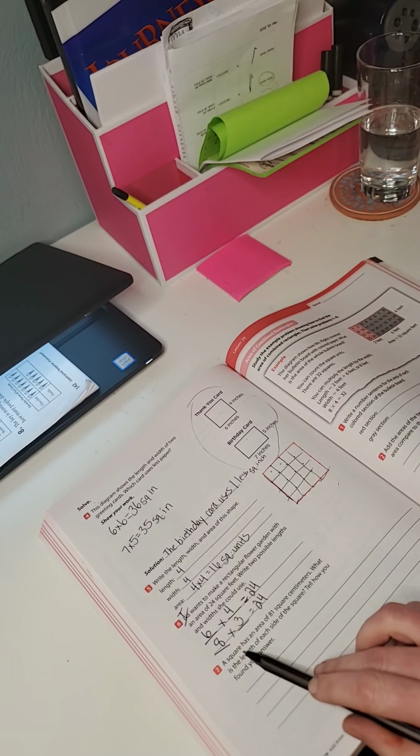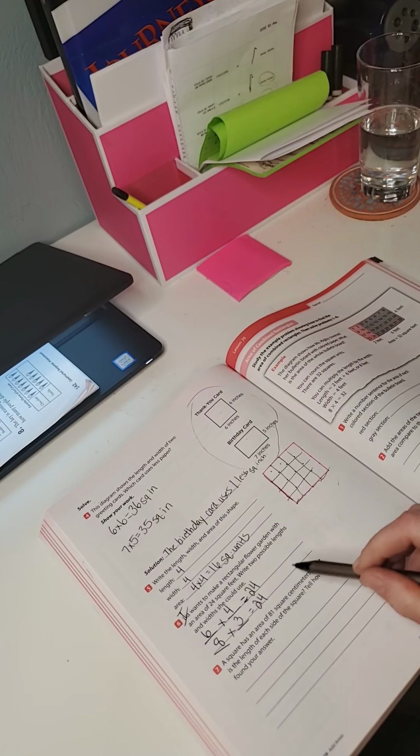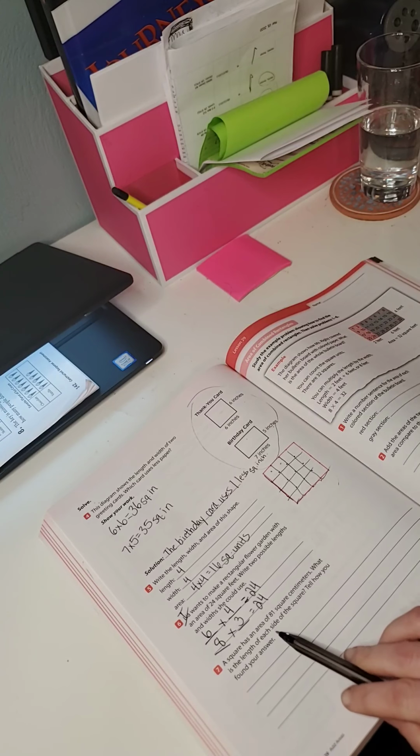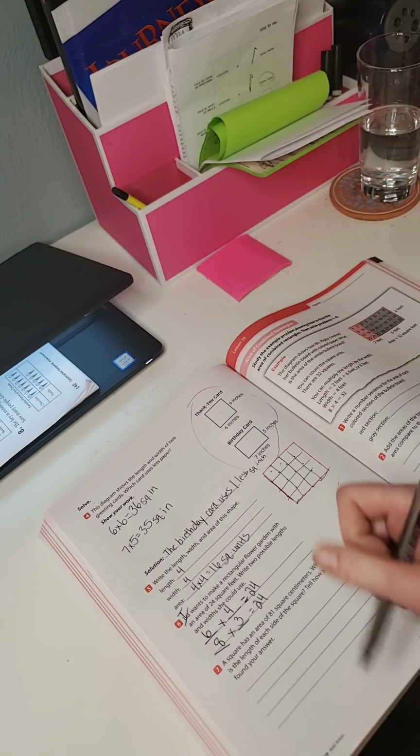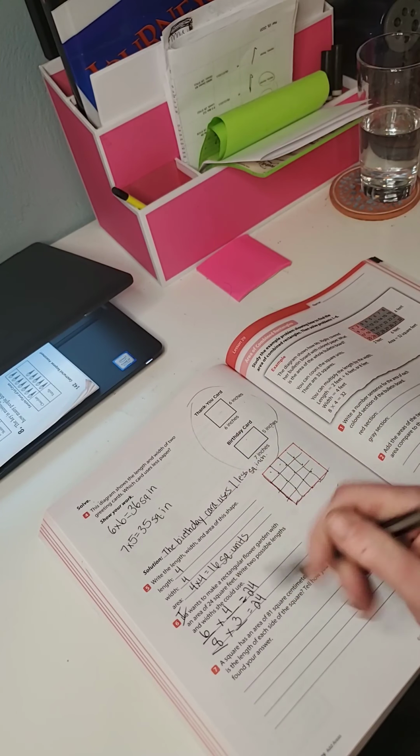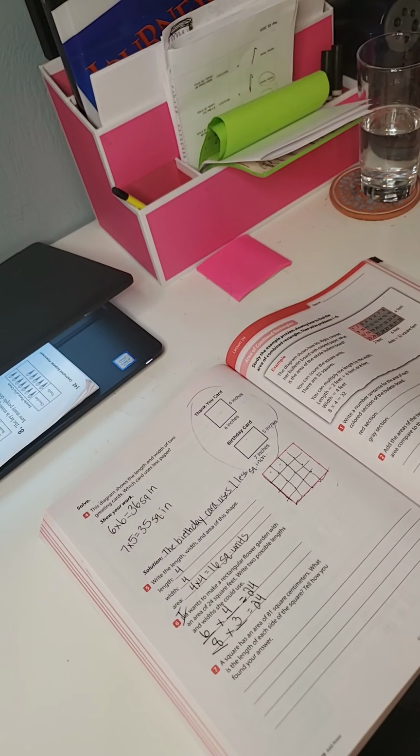Okay, number 7. A square has an area of 81 square centimeters. What is the length of each side of the square? Tell how you found the answer. You say, what? How am I supposed to figure that out? Well, I bet if you think about what makes a square special, you will be able to think of it. Squares have the same sides. That's what makes them special. So that's what makes a square a square.